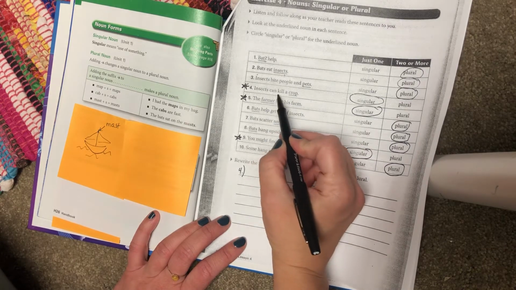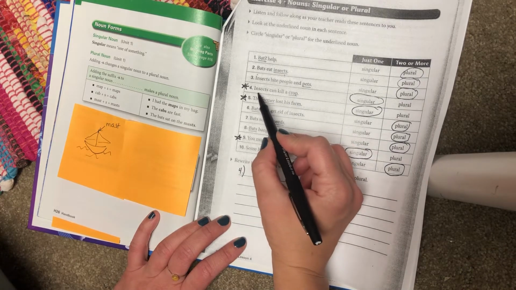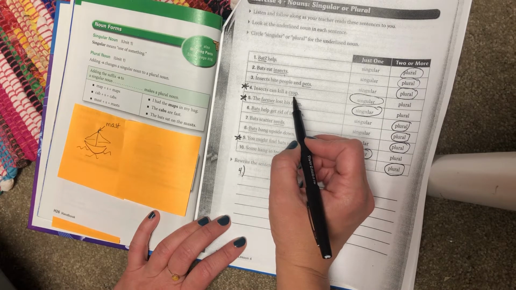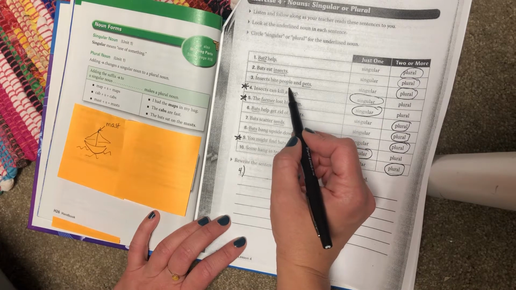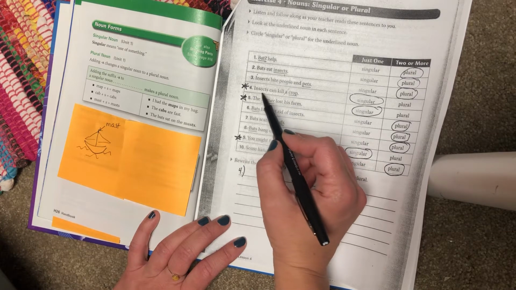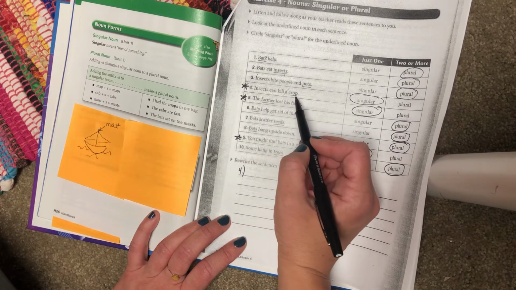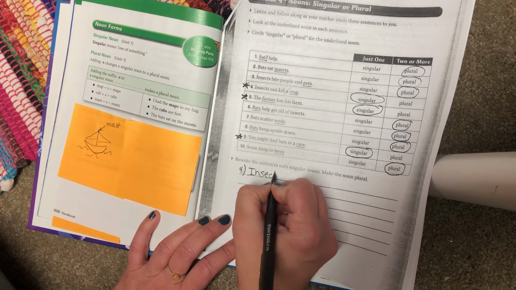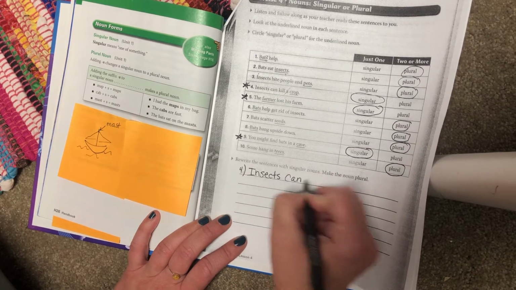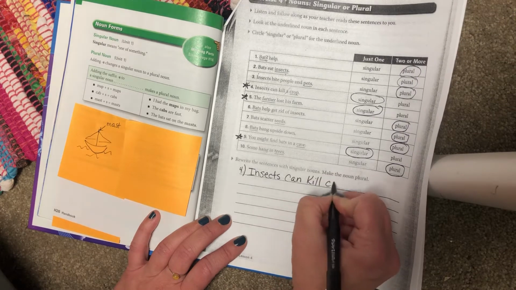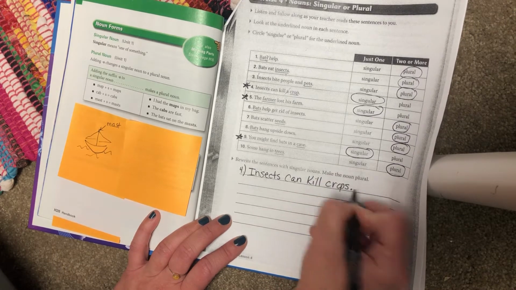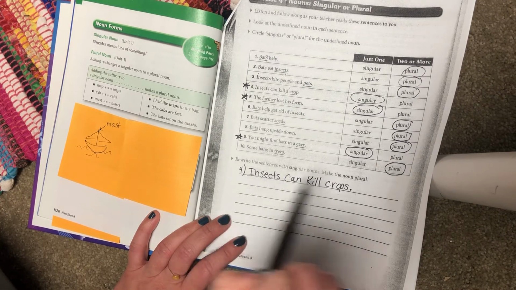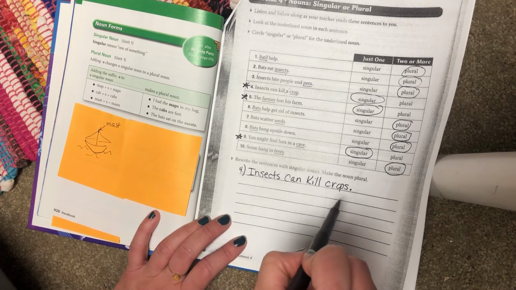So insects can kill a crop. I want to change this to insects can kill a crops. Nope, that doesn't sound right. I wonder if I get rid of that A. Insects can kill crops. That sounds better. Okay. Make sure we've started with a capital and we've ended with a period, and we've added that S, okay?